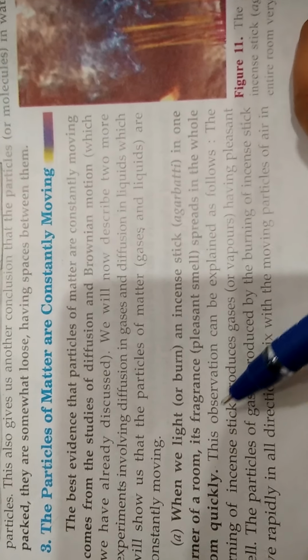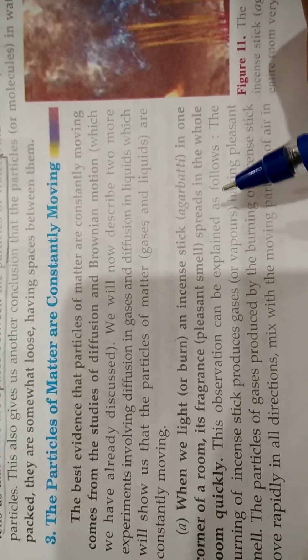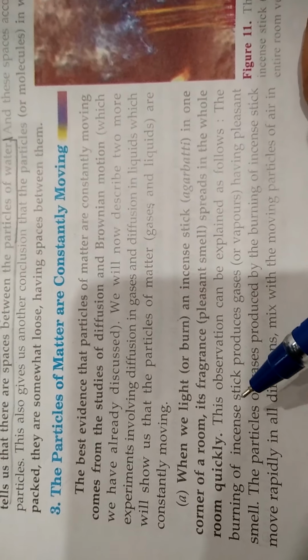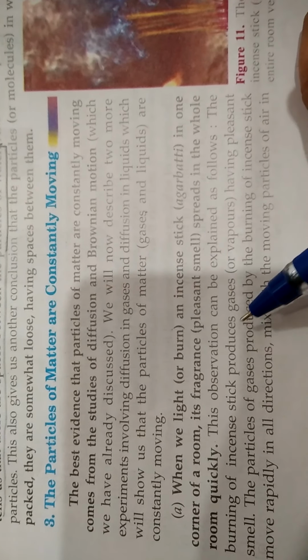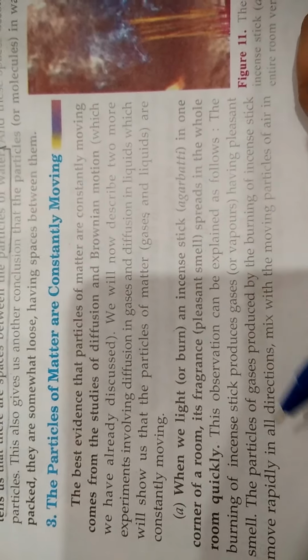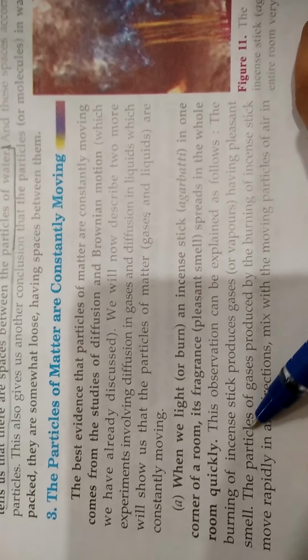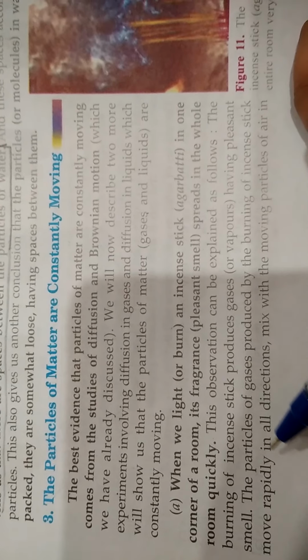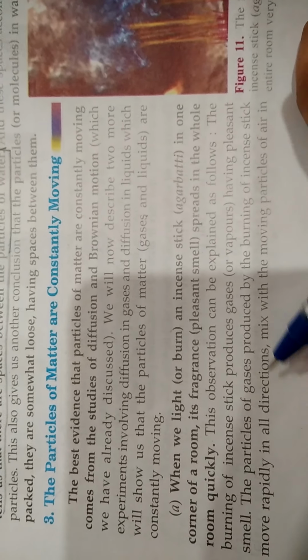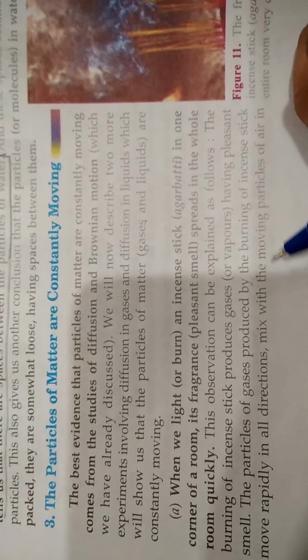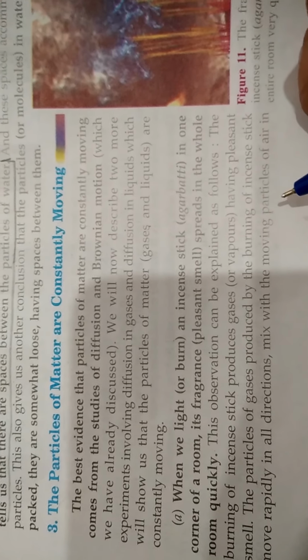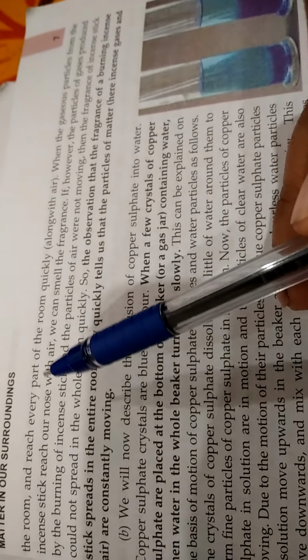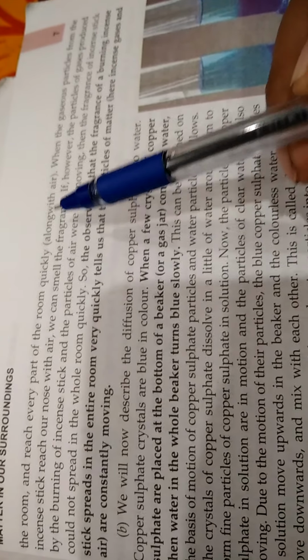So students, this observation can be explained as follows. The burning of incense stick produces gases having a pleasant smell. The particles of gases produced by the burning of incense stick move rapidly in all directions and mix with the moving particles of air and reach every part of the room quickly.